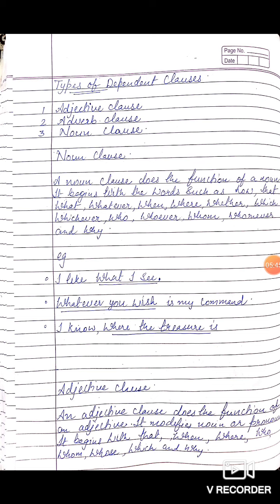What I see is what? It is a noun clause. Okay, it's acting as a noun. Now look at the second example. Whatever you wish is my command. Whatever you wish, it's a what? It's a noun clause. Look at the third example. I know where the treasure is. So where the treasure is what? It's a noun clause. Whenever anything starts with these kinds of words, you can easily identify a noun clause.